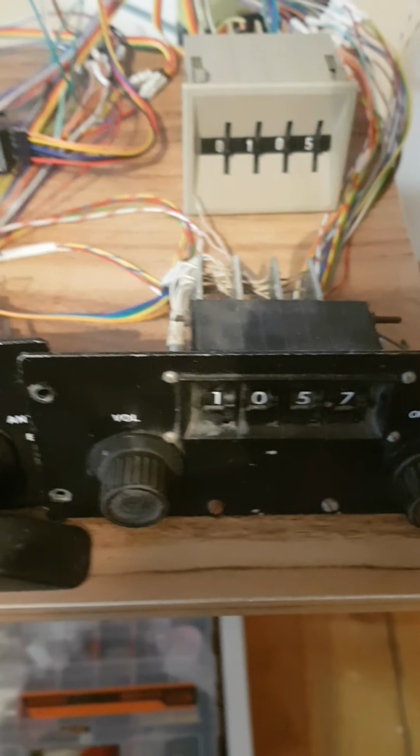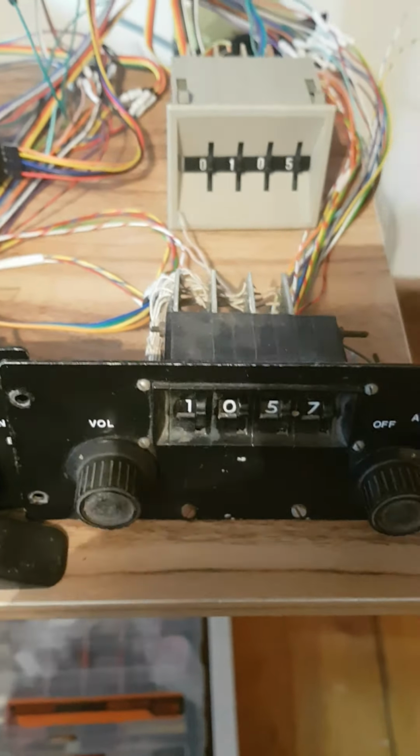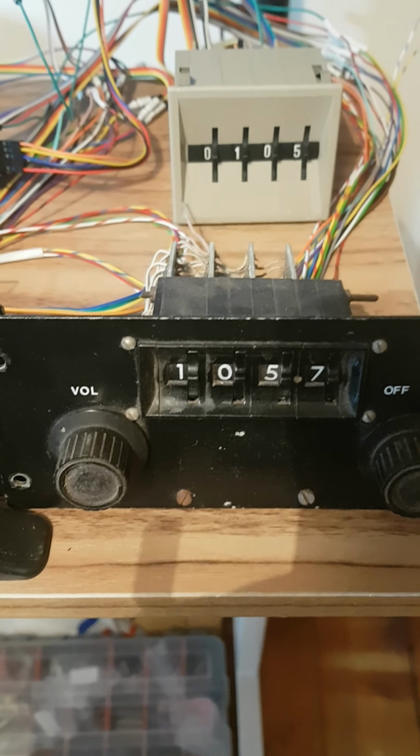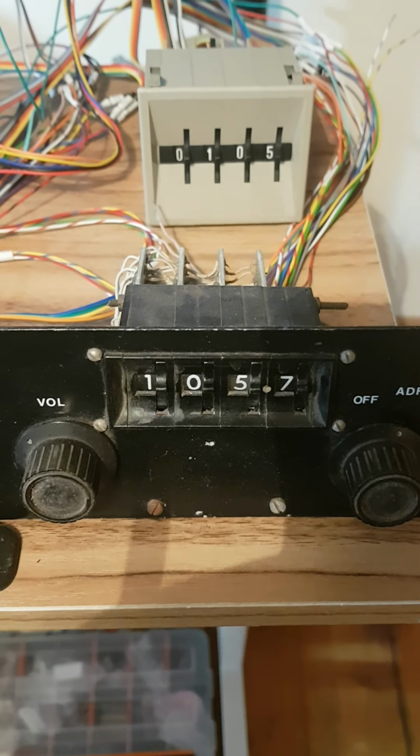The next item is the ADF, which is set to 105.7, which is the Stansted NDB.